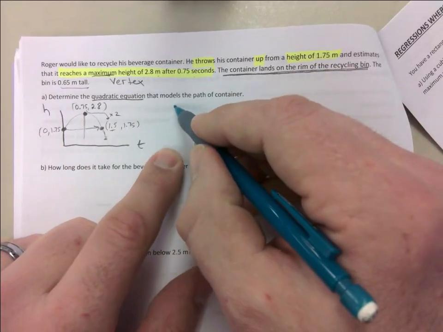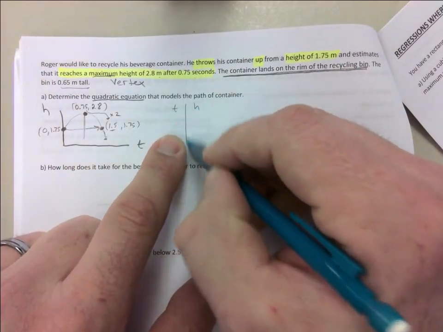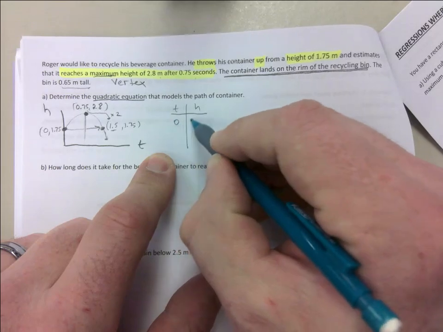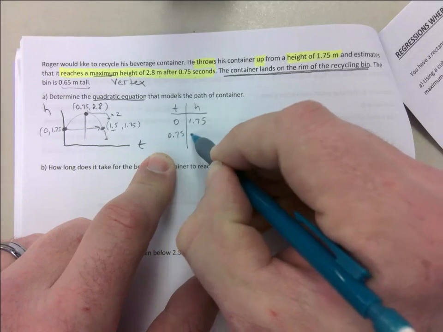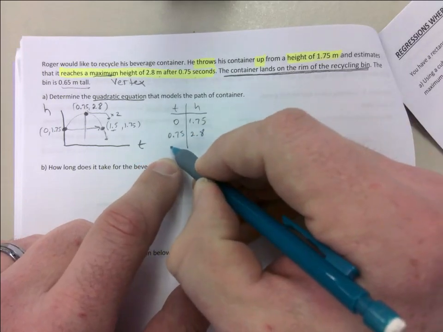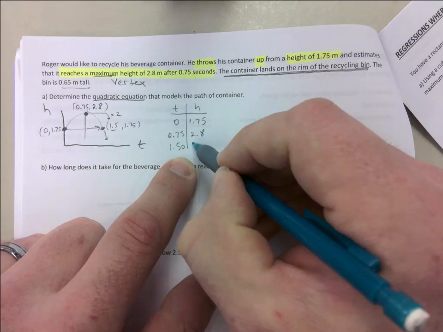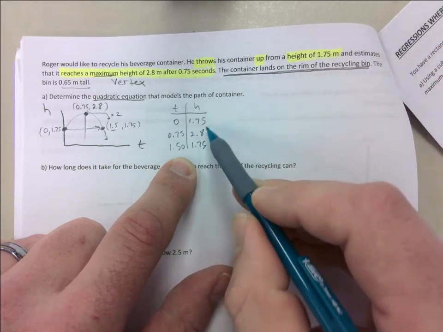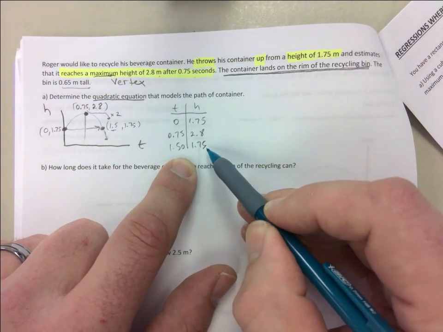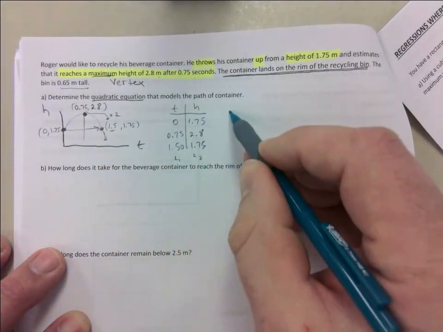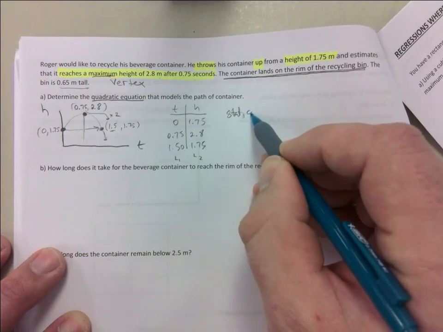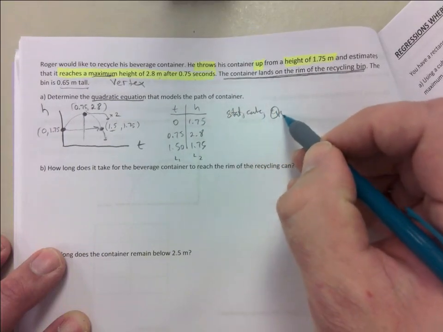So now we're going to do the equation. So I go time and height. I like to write out the points. It really shows you whether you're doing it right. And I don't know if you notice, 1.75, I'm back to 1.75. I go L1, L2, stat, calc, quad reg.